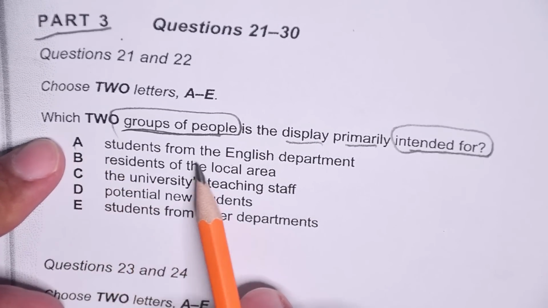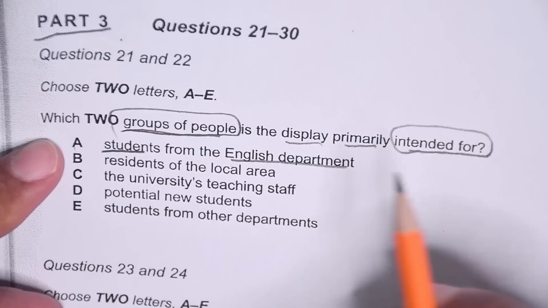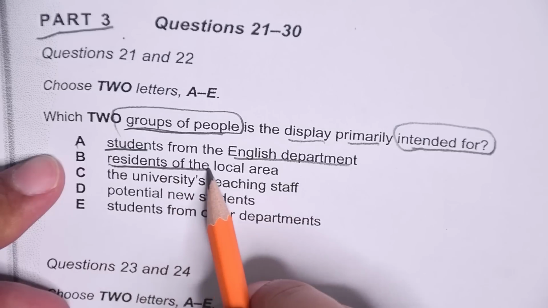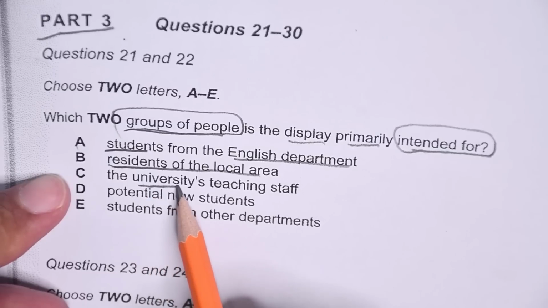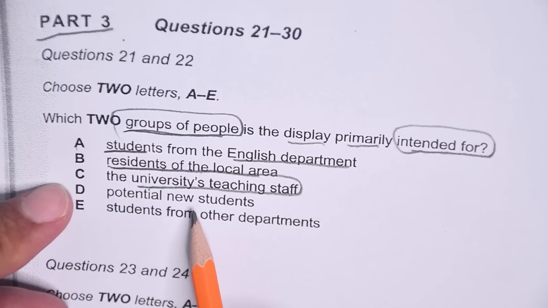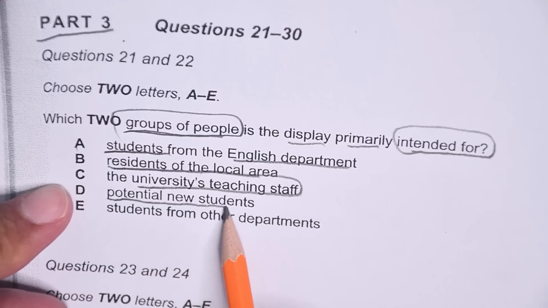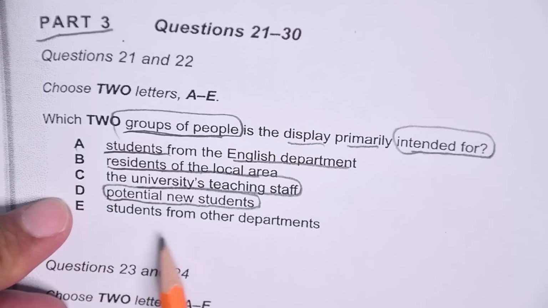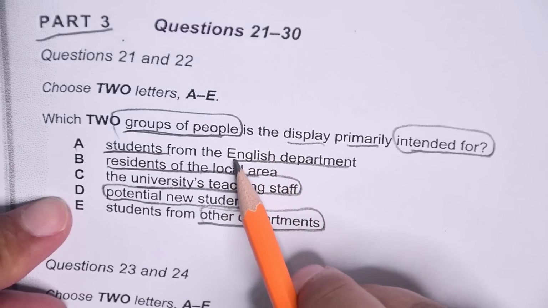A. Students from the English department. B. Residents of the local area. Local residents, right? C. University's teaching staff. So it's university teaching staff, professors and all that. D. Potential new students. Potential students means future students, or the students who are likely to join. E. Students from other departments and English department.